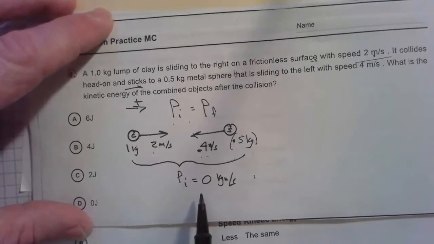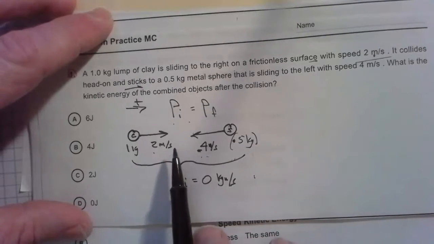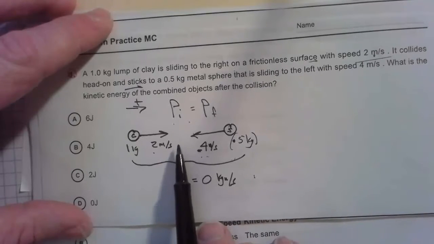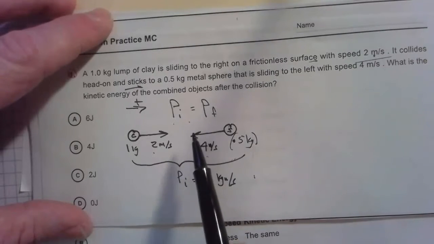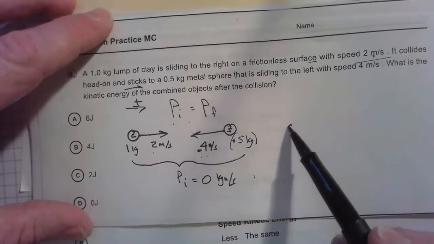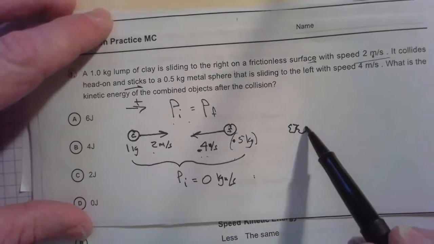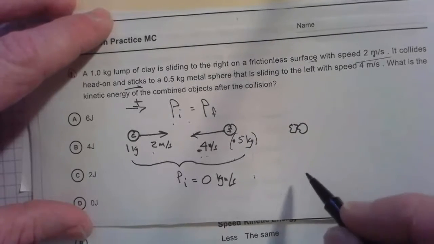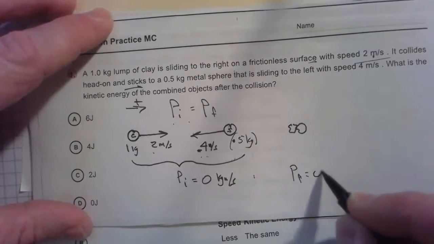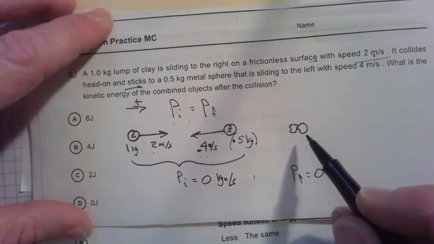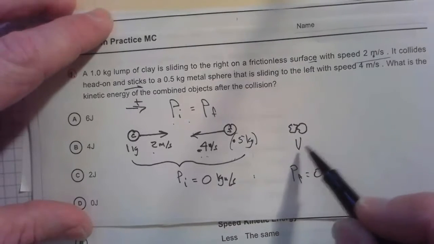So when they collide and stick together, their momentum afterwards has to be 0. But if they're one object, then to have a final momentum of 0, there's only one way to do that if you're a single object, and that's your velocity has to be 0.